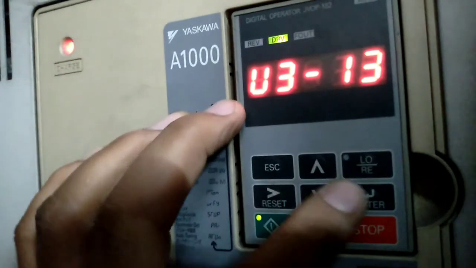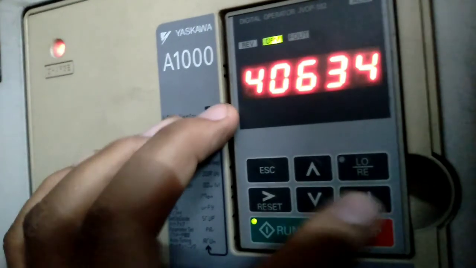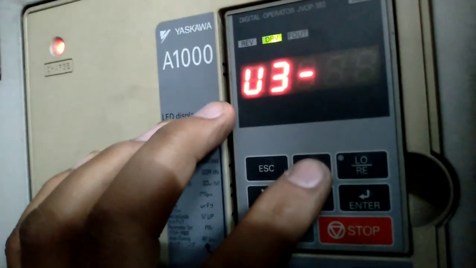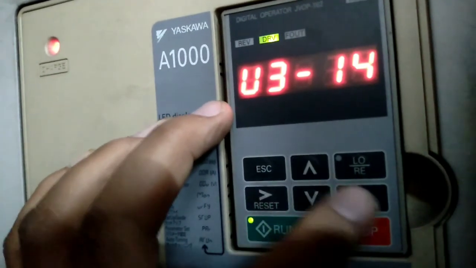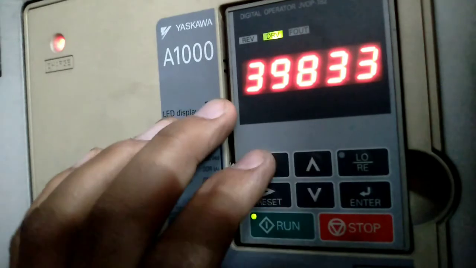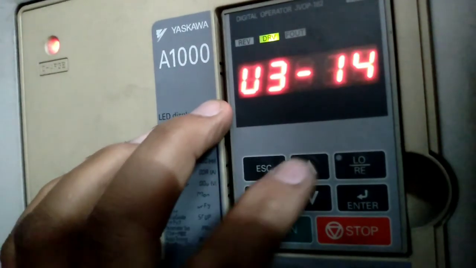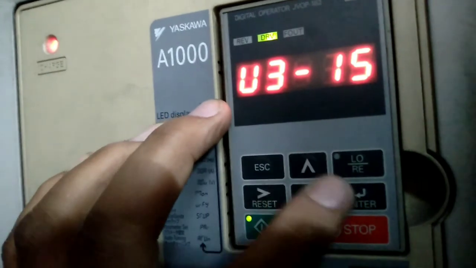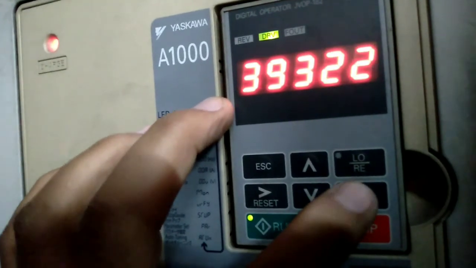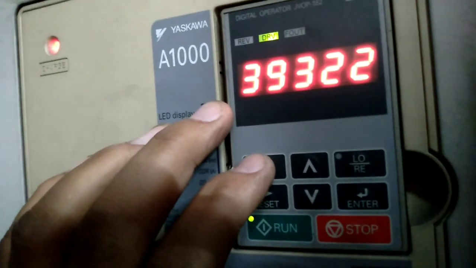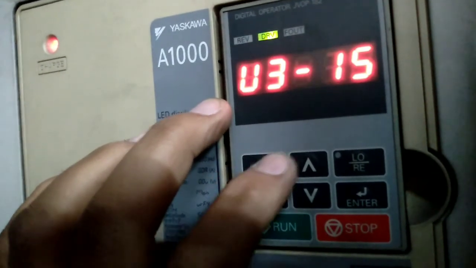Okay, so our troubleshooting, our corrective action, will actually depend on this. See, in troubleshooting, if the problem is clear, if the problem identification is proper, then the corrective action is fast, and it's very easy to troubleshoot.